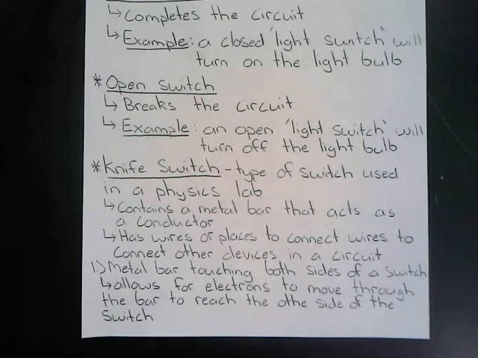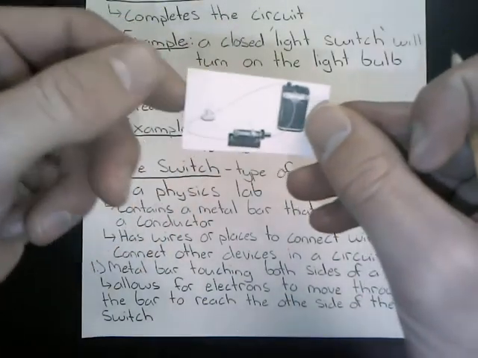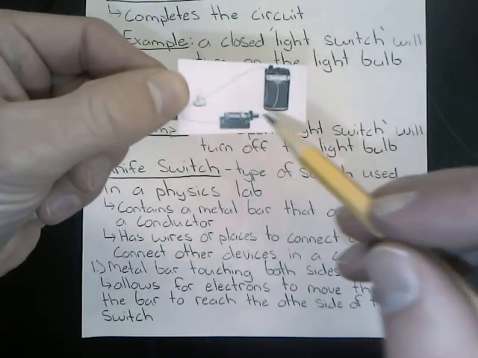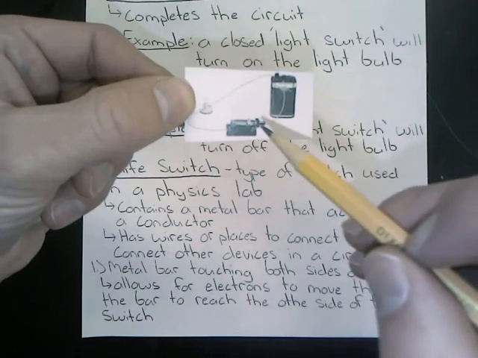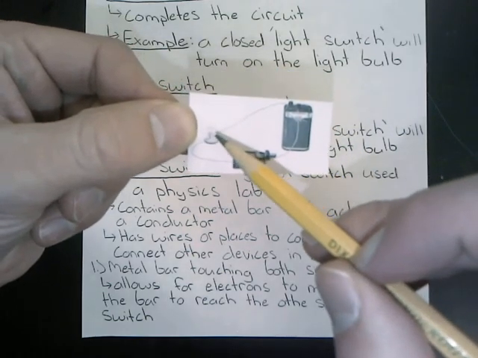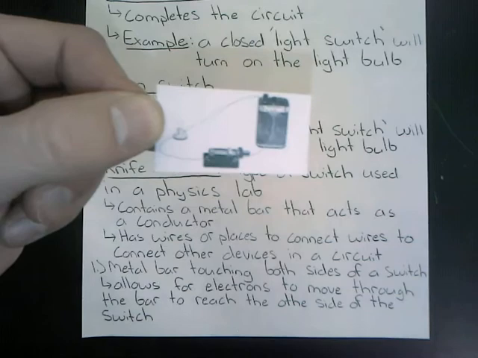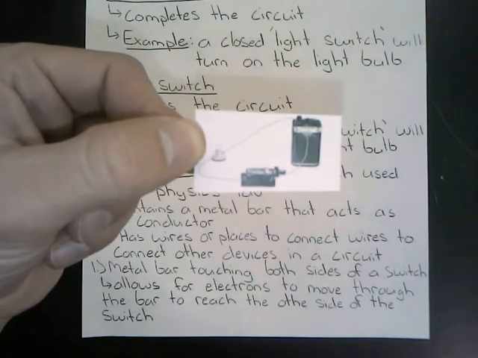And so in our picture here, if we have the switch closed, like we do in this example, and I know it's a black and white picture, this is actually lighting up the light bulb in our example circuit.